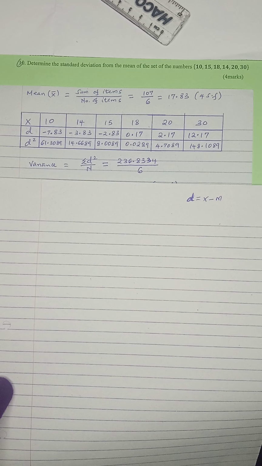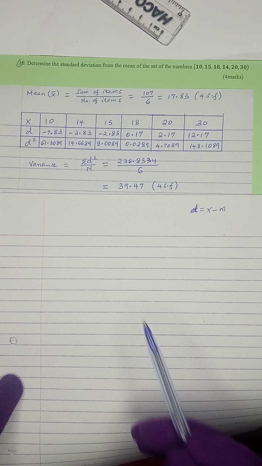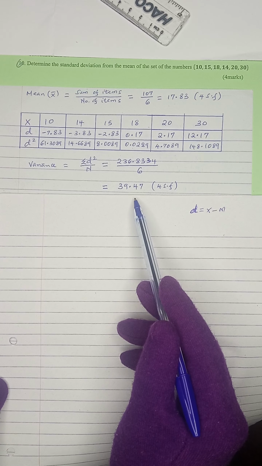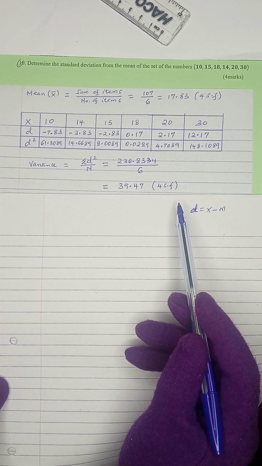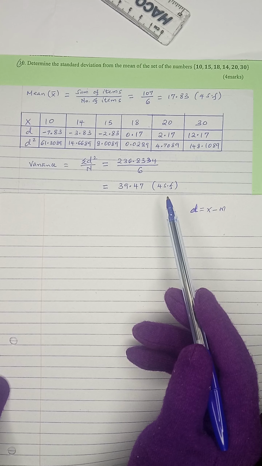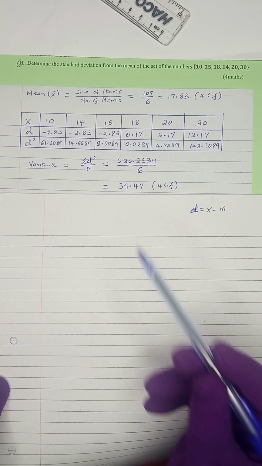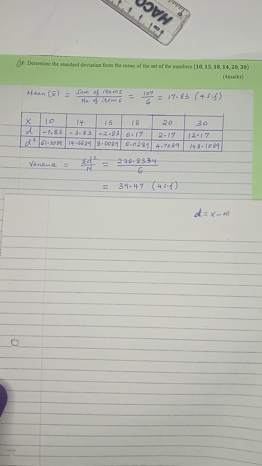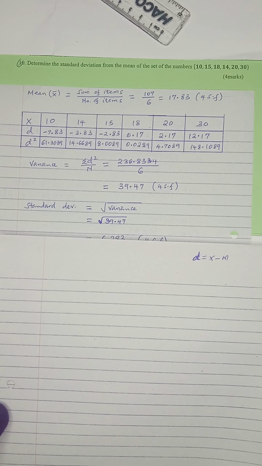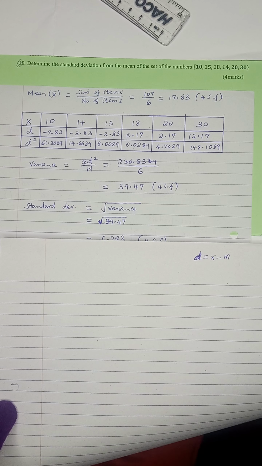Then once you do that, you can compute. And for my case, I got 39.47. That is to 4 significant figures. But the question didn't ask us for the variance. They wanted us to find the standard deviation. So to find the standard deviation is simply the square root of the variance.